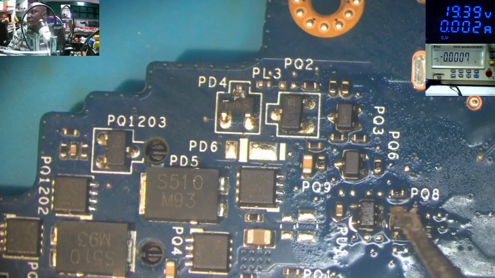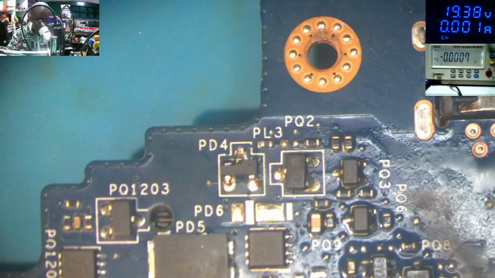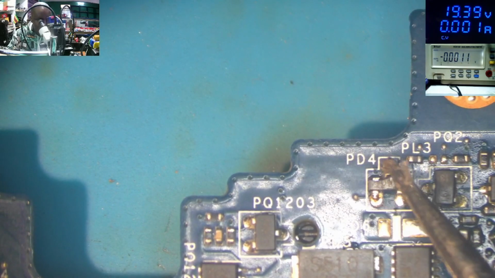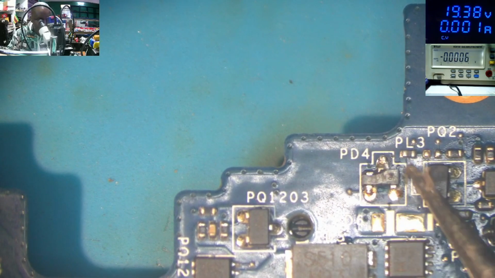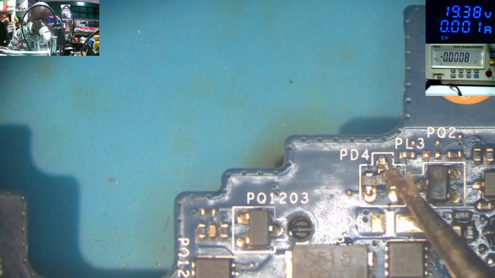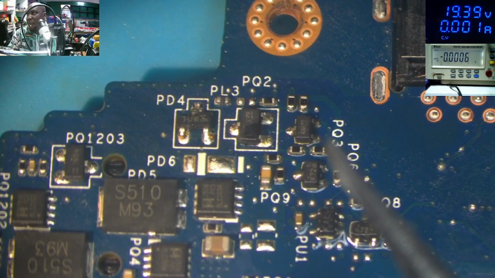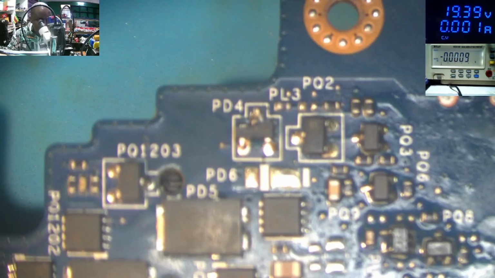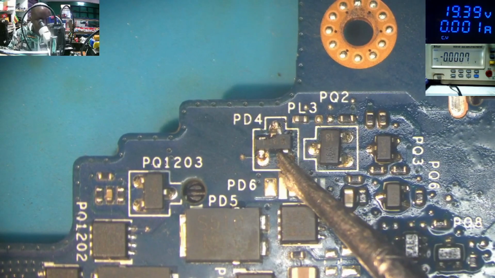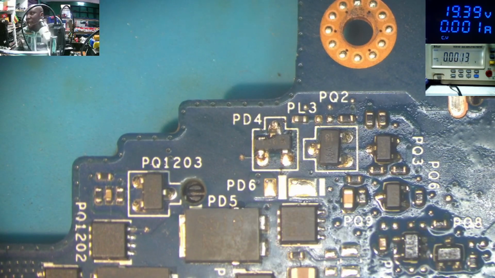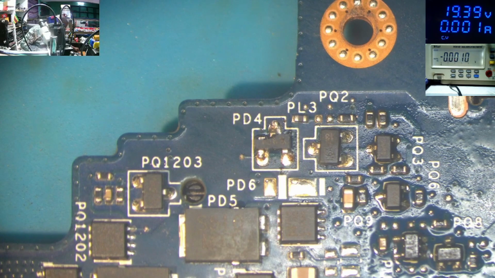Okay, here someone can see the flux. And check this. This is a blown up PD4. I don't know whether this is a transistor MOSFET or a sensor something, but from the look of things, it's blown up. This thing is blown up, PD4. And I don't have schematics to really know what kind of chip this is. But if it's blown up, we can start there.